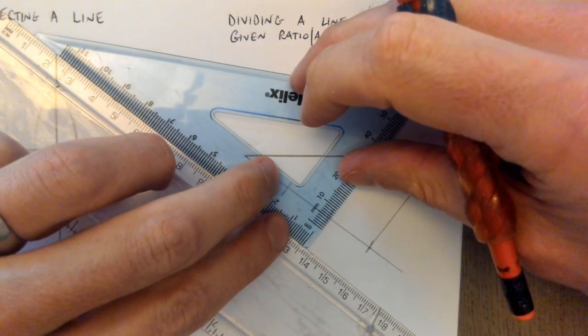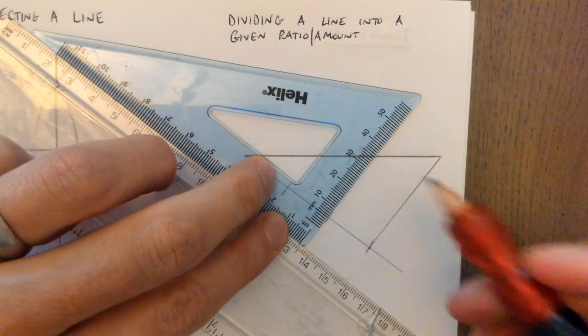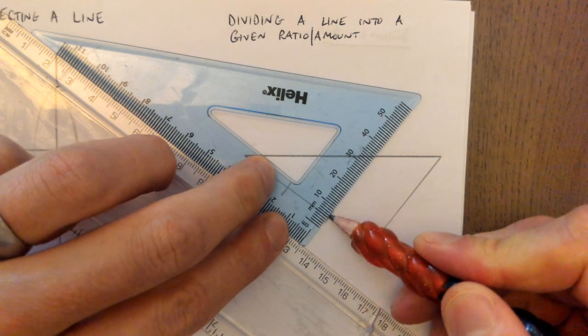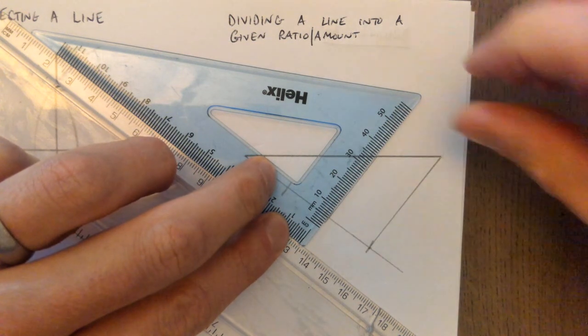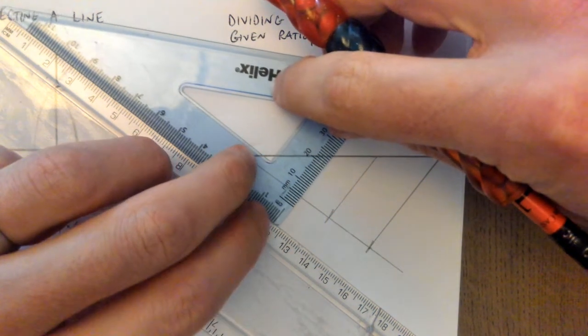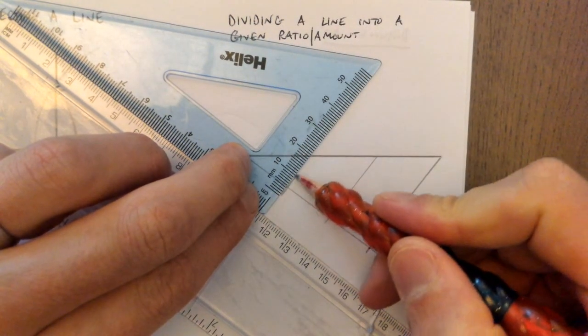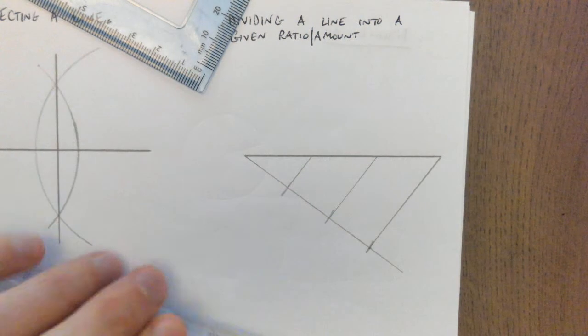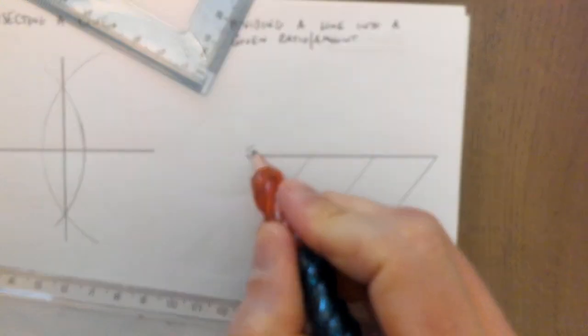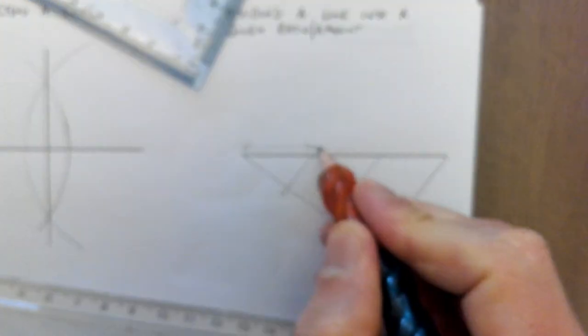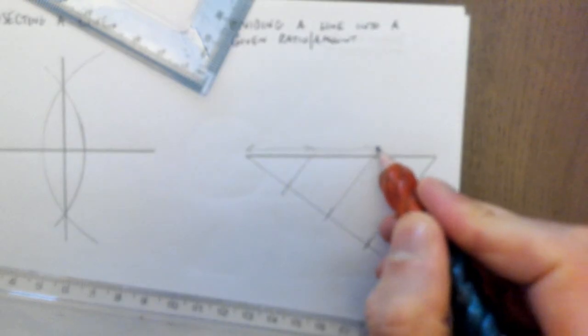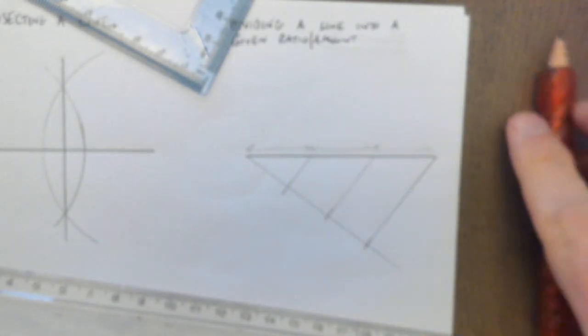okay, till I get to the second notch, okay? Draw a line up, I slide it up till I get to the first notch, and draw a line up, okay? Then you're done. This distance is exactly the same as that distance, is exactly the same as that distance, okay? So you've divided that line into 3 equal parts.